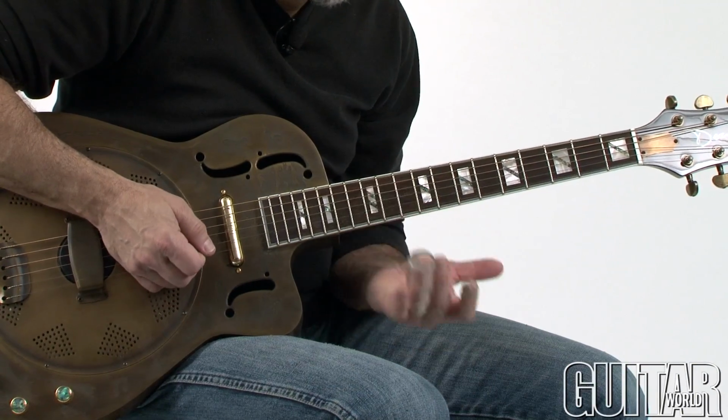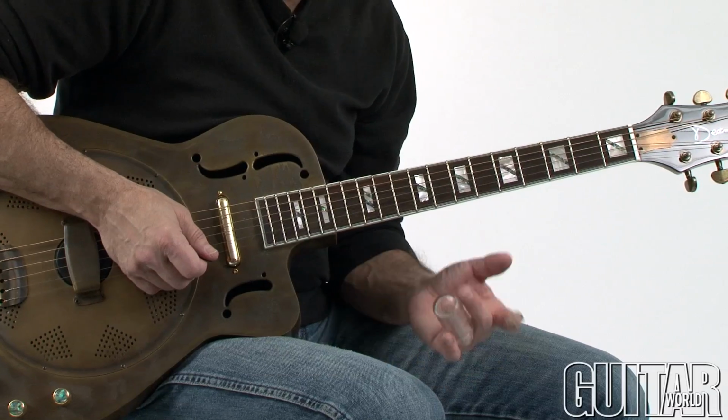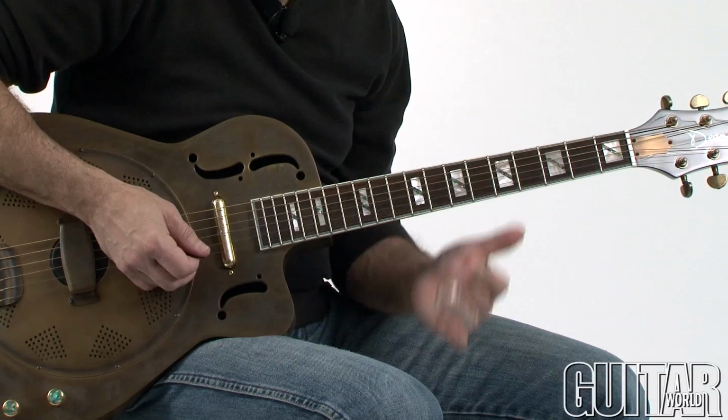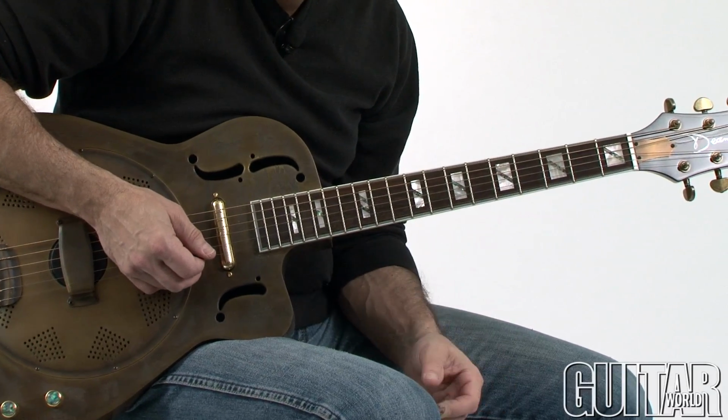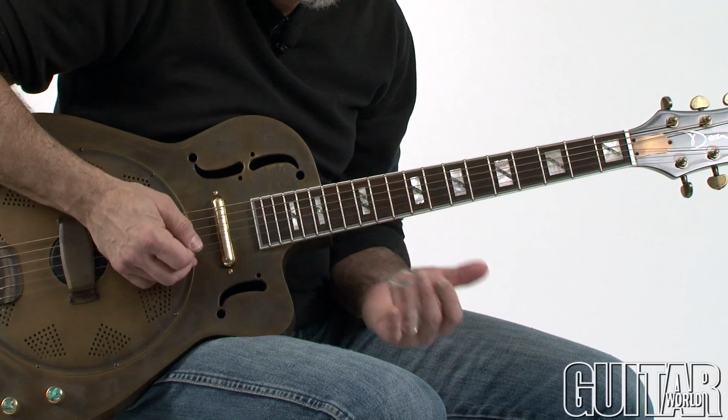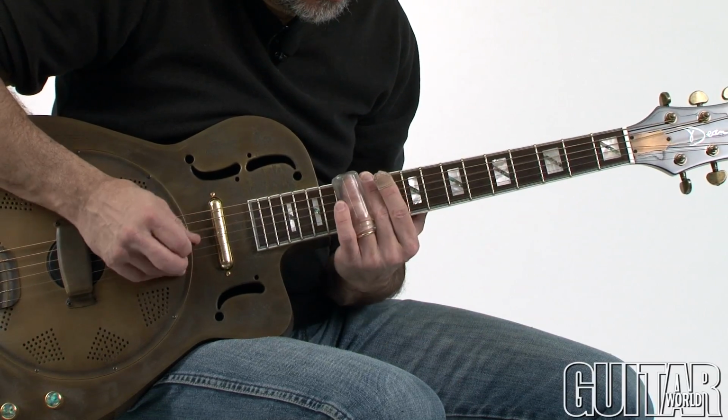All right, I began with a classic turnaround or opening phrase. In this case, it's used as an opening phrase, but you hear it as turnarounds in blues. It's just this melody.